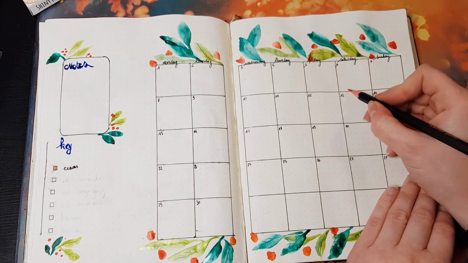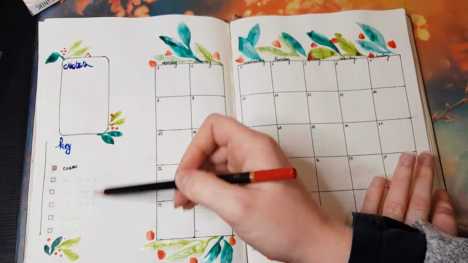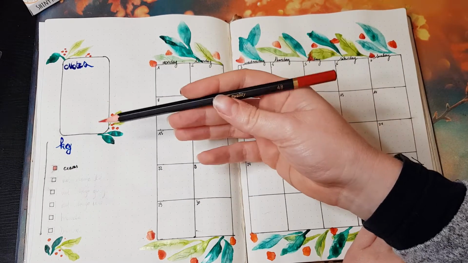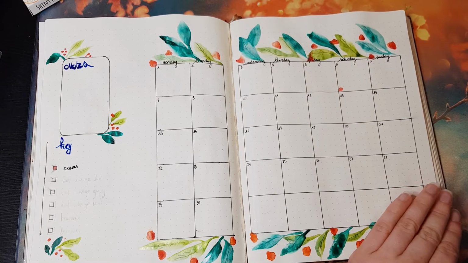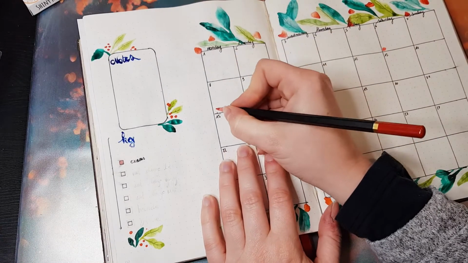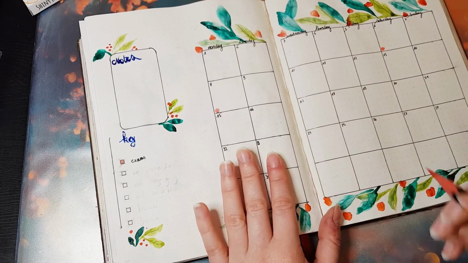So I can use the lower part of the square to add all the things that are in the key. Since I have an exam, it's red, so I can color one little square the day I have an exam. Same thing for the 8th. I also have an exam, so here it is.